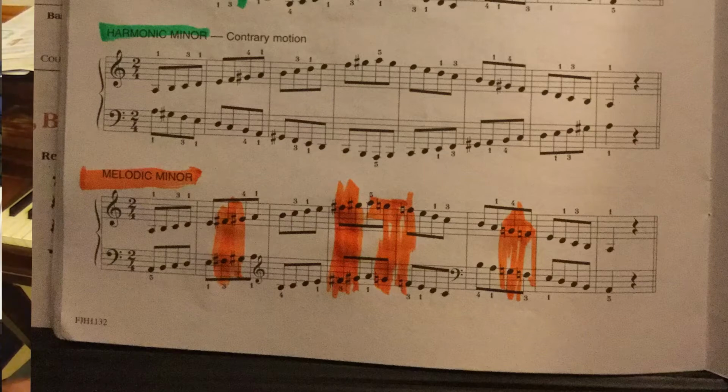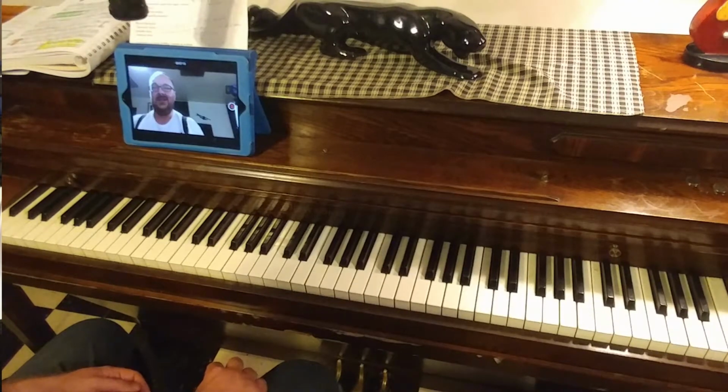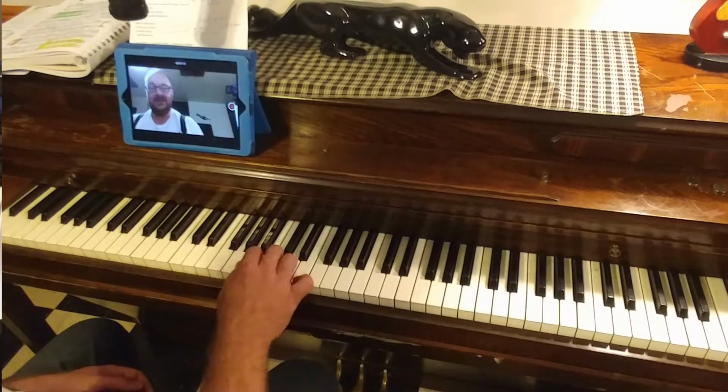Okay, so take a look at that picture there. You see in the orange where I've highlighted the two sharps going up where they raise the 6 and the 7. And then going back down, they canceled those. Okay, and this is going to have kind of an eerie effect. I'll play it a minute.